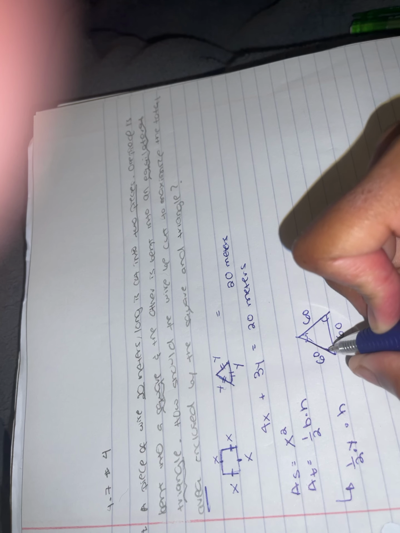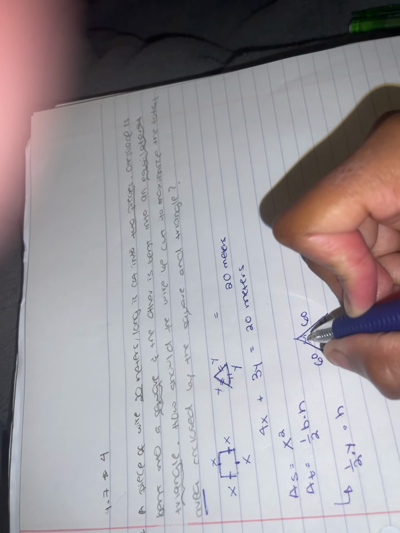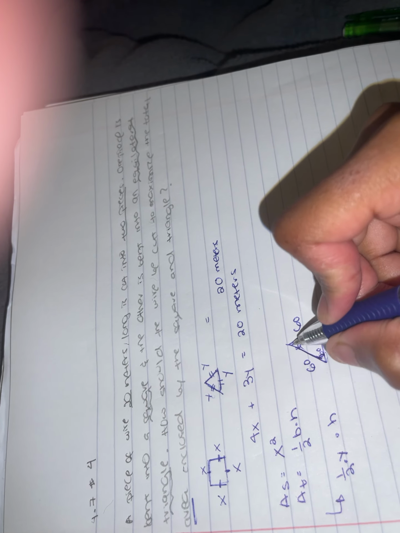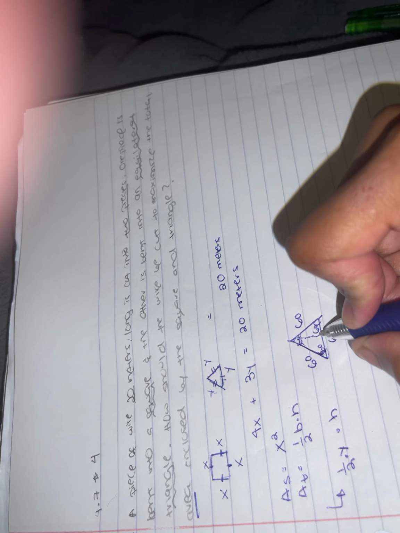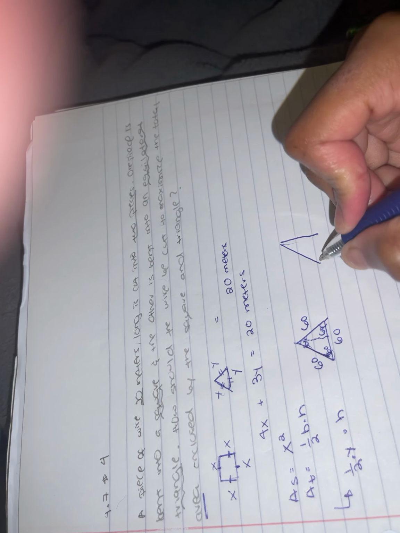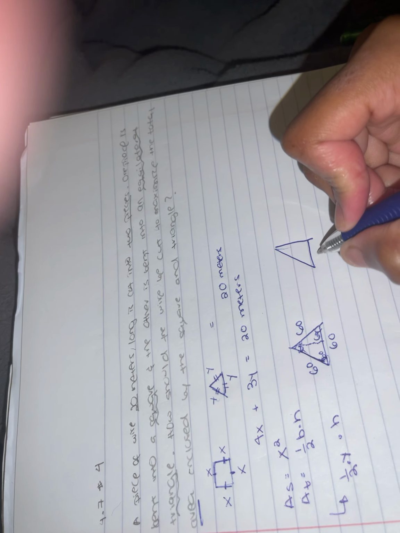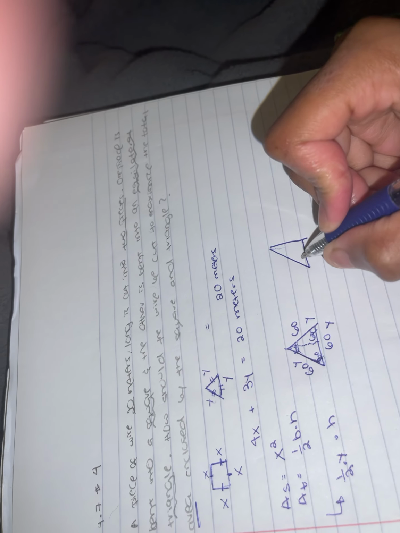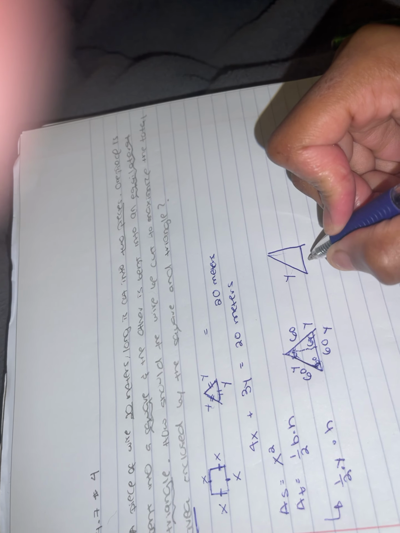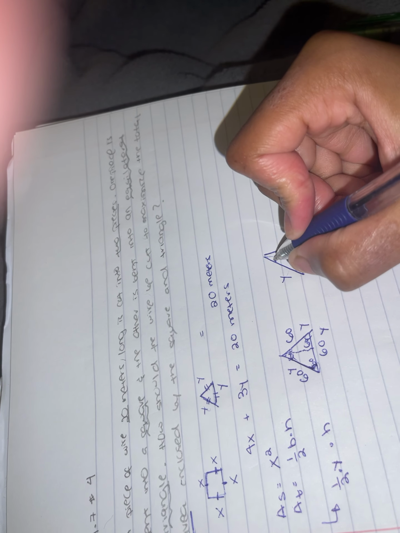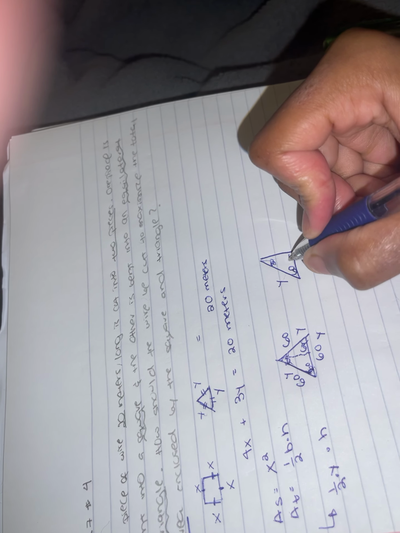The height can be found if you turn this into a right triangle. Each side is y, this angle is 60, this becomes 30, and this becomes 90.